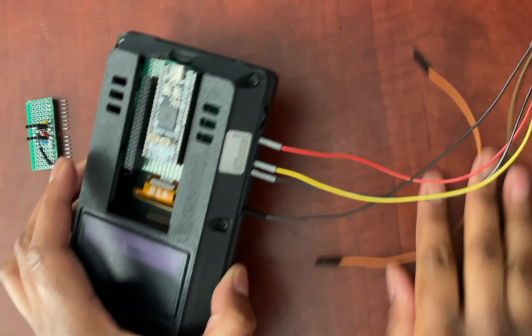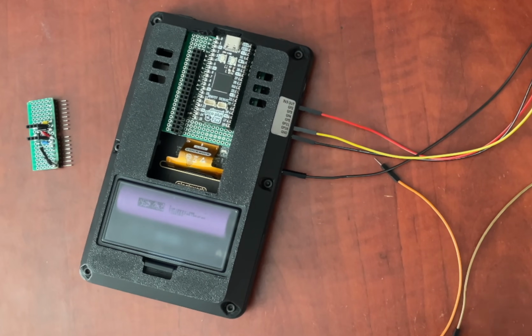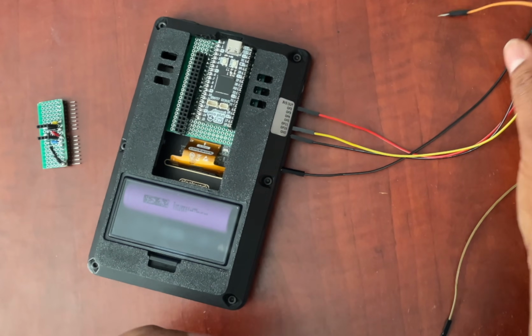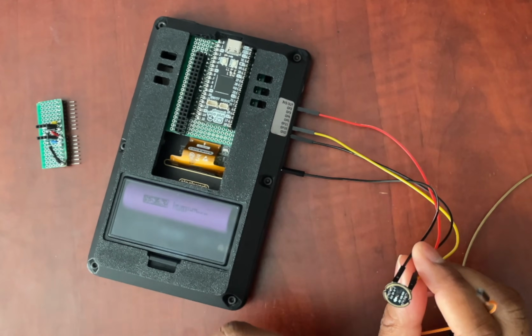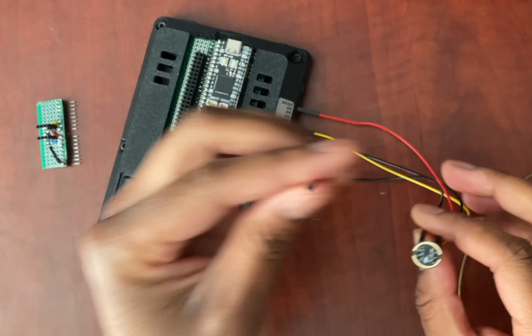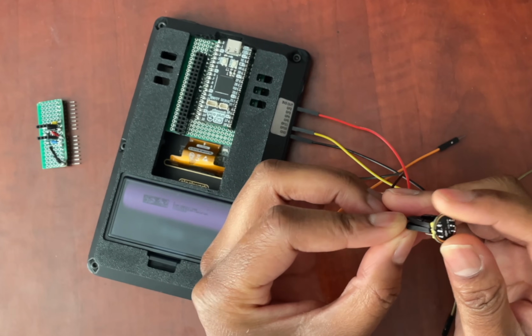Okay, and then next, these two are going to connect to GPIO 0 and GPIO 1. So let's take our next wire. The WS is next. So WS is the middle one.